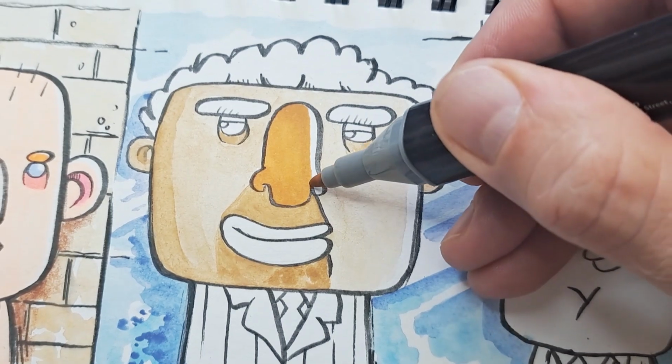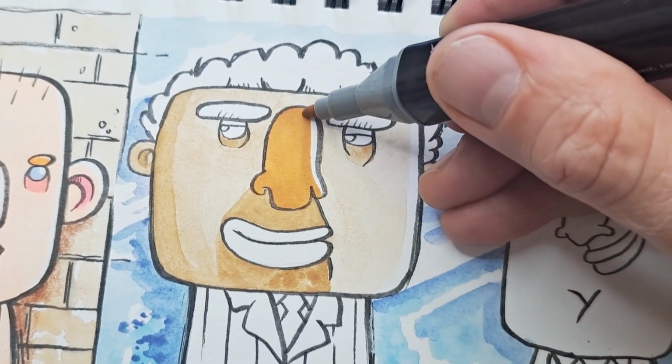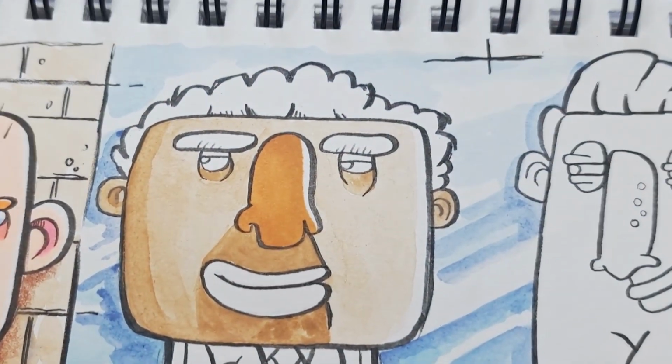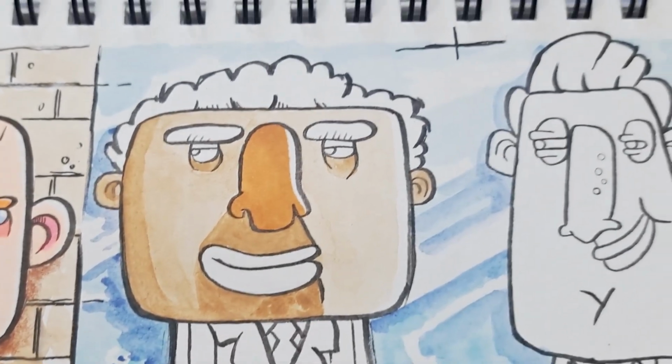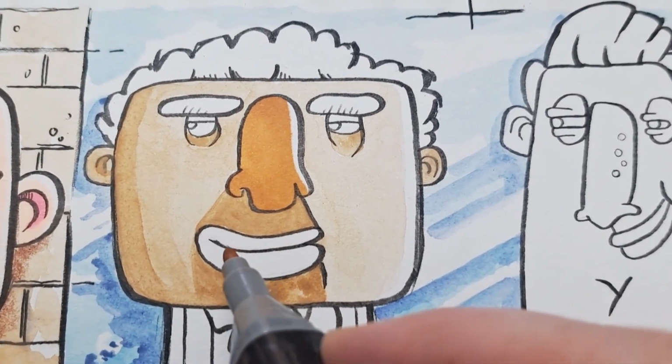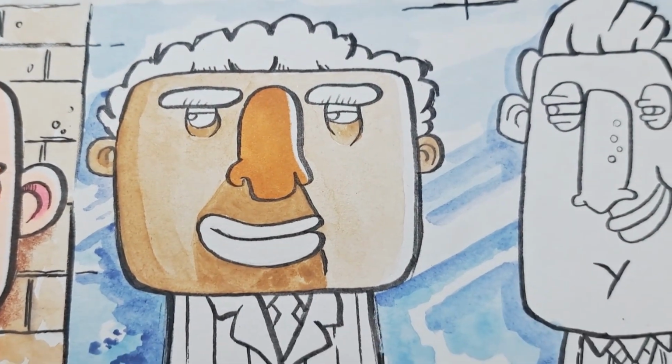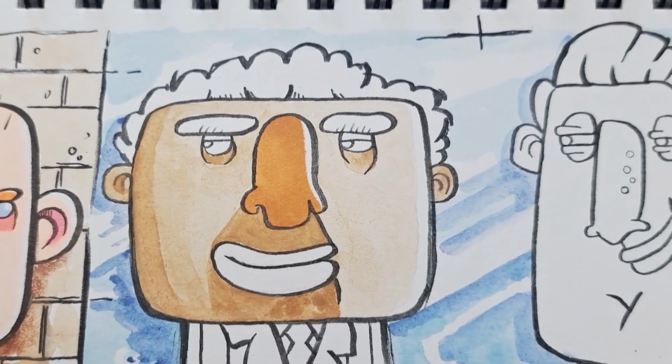Again, I'm looking to maybe just leave that little pop of white on that right hand side of the nose, just to emphasise where the light source is consistently coming from, that right hand side.